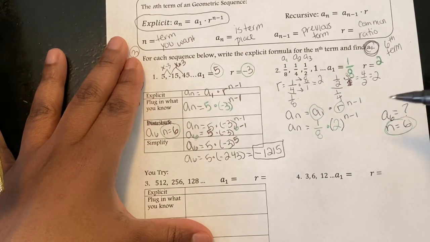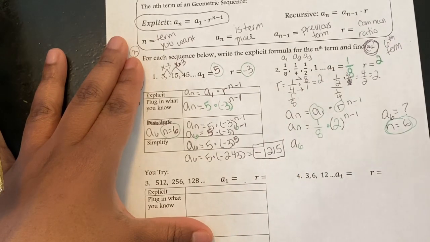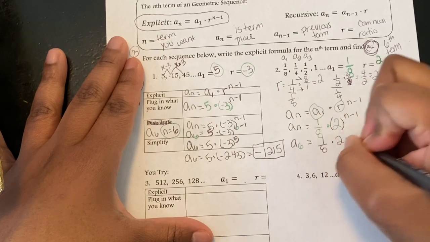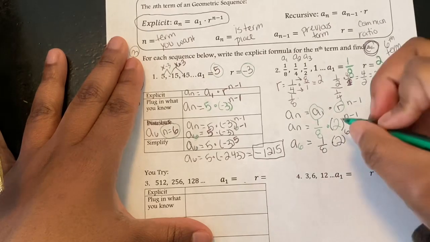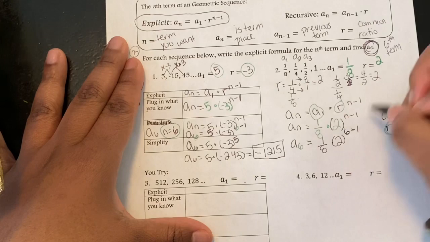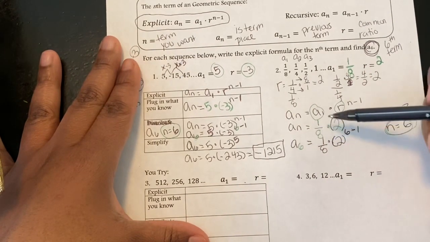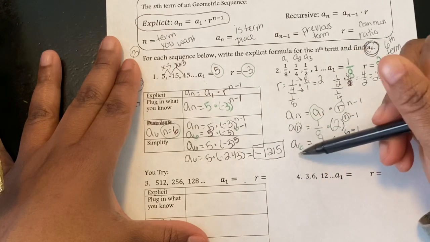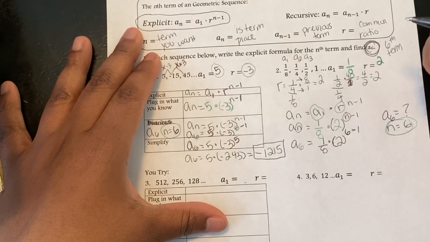So now it's going to be a sub 6 equals 1/8 times 2 to the 6 minus 1 power. All I did was wherever I saw n, I plugged in 6, because I'm looking for a sub 6, or n equals 6.